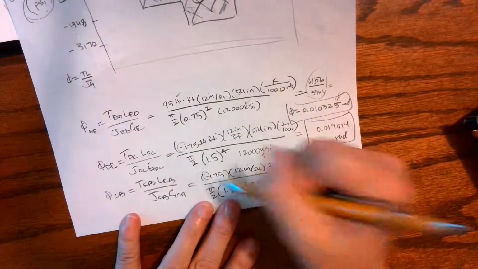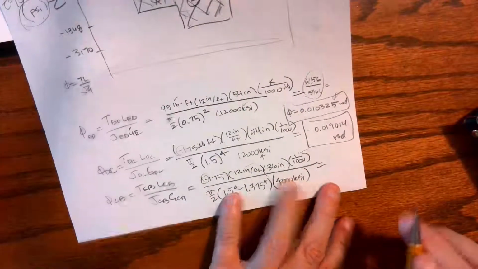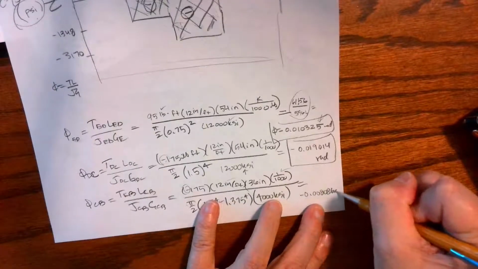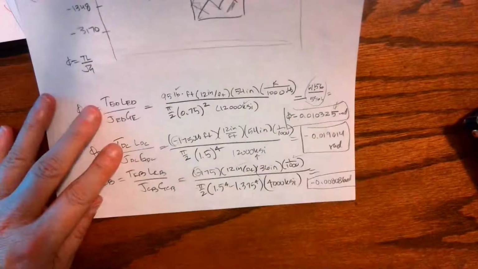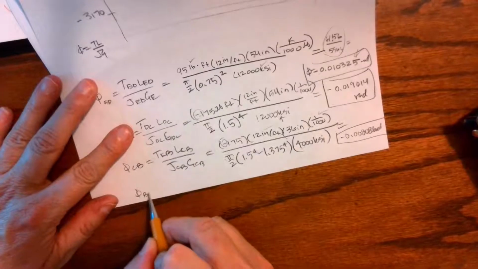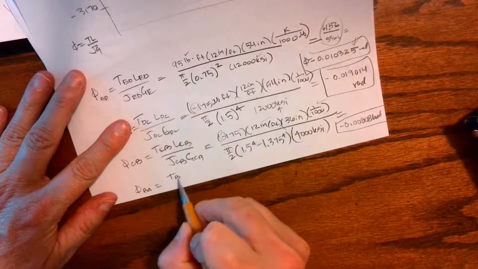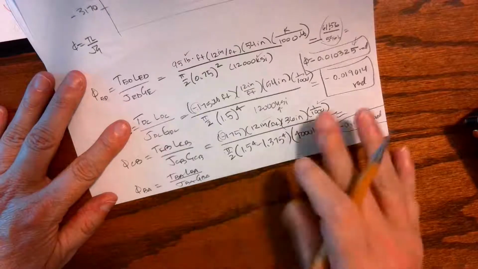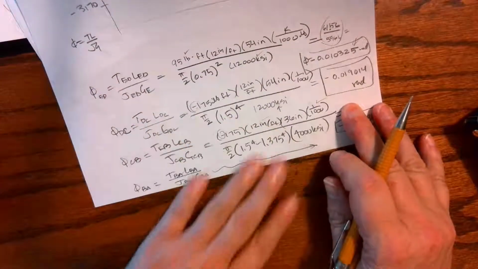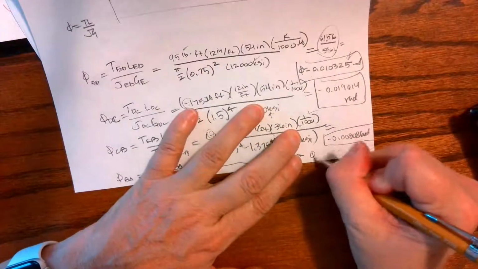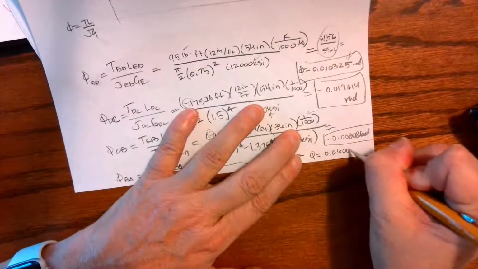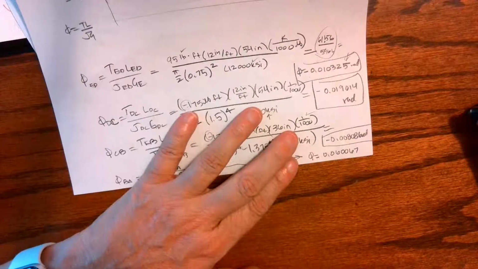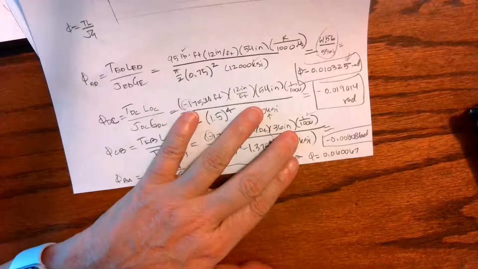And I'm going to note again, it's negative. So I'm going to have a negative angle of twist of negative 0.008086 radians. And then I'm going to do the same thing from B to A. Torque B to A, length B to A, J B to A, G B to A. And when I calculate all of that out, it's positive, and I get an angle of twist of 0.060067.